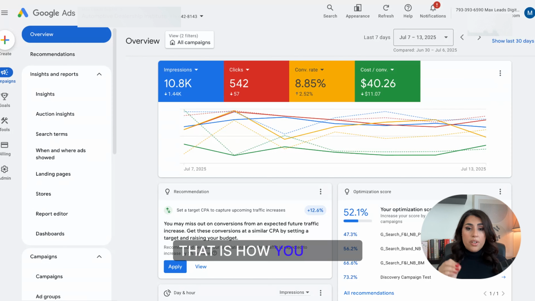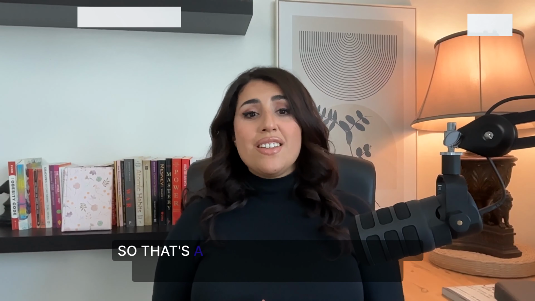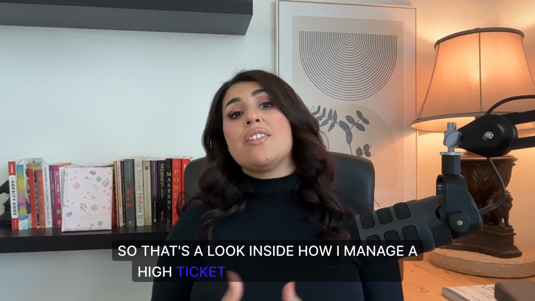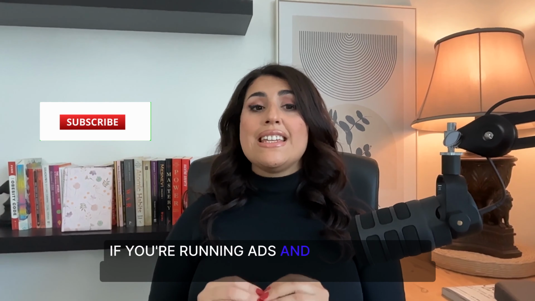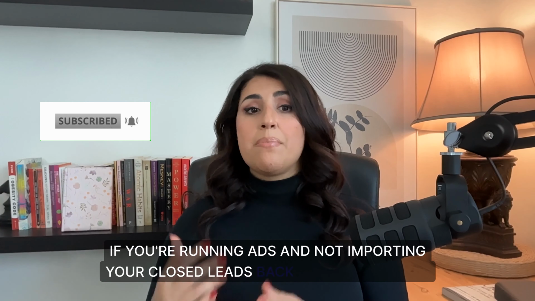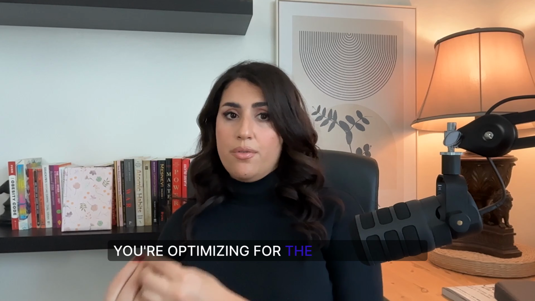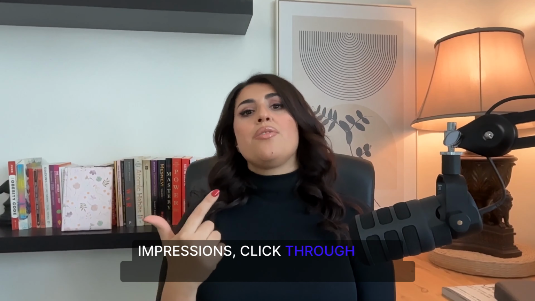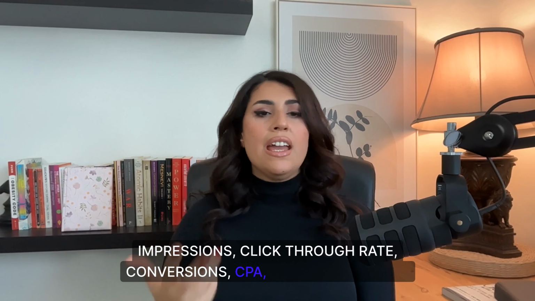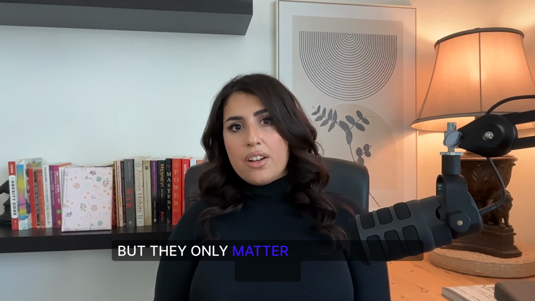That is how you scale. So that's a look inside how I manage a high ticket Google Ads account. If you're running ads and not importing your closed leads back into Google Ads, you're optimizing for the wrong thing. Impressions, click-through rate, conversions, CPA, they're all great, but they only matter if you're making money.